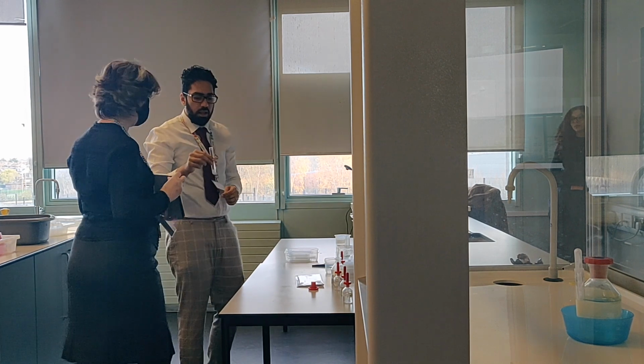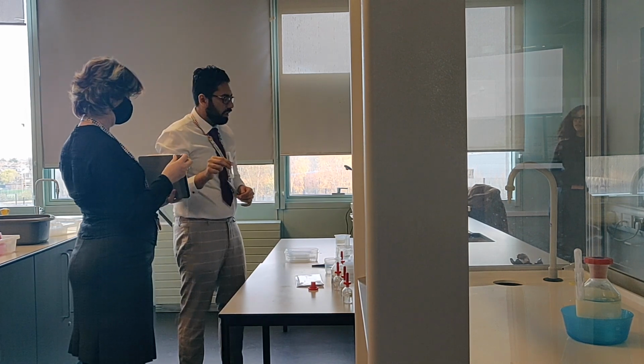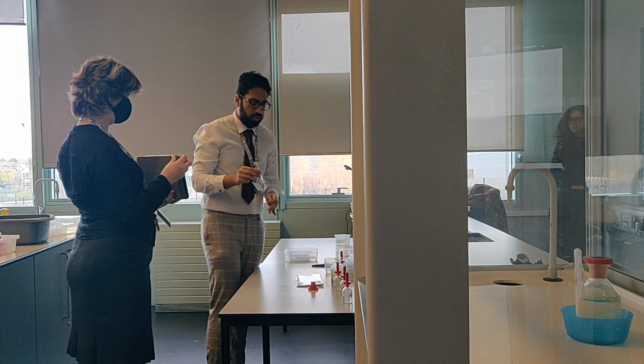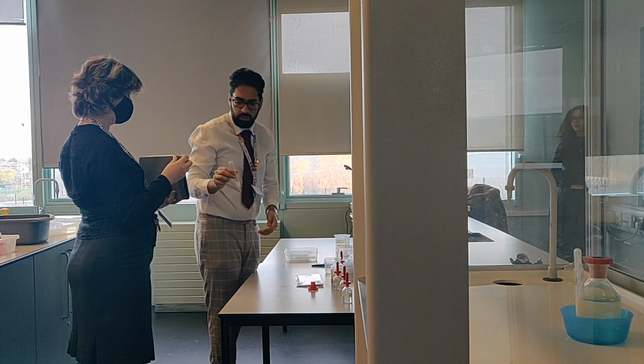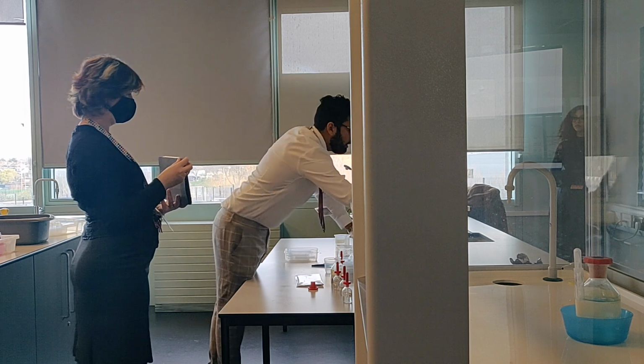This time this gets disposed of in the sink. Okay, so depending on the instruction that you have, this time it says in the sink, so we can dispose of this in the sink.